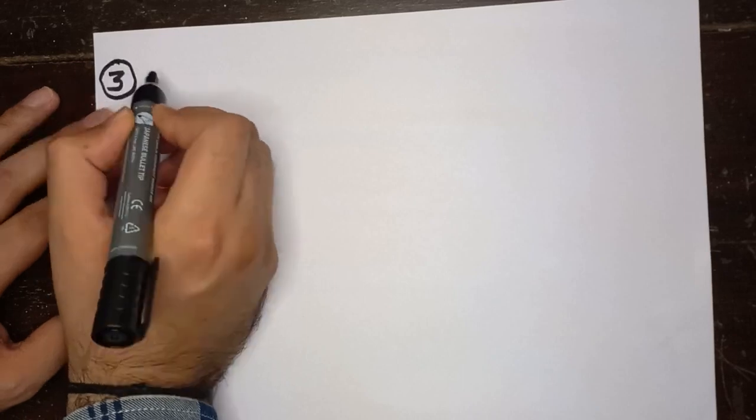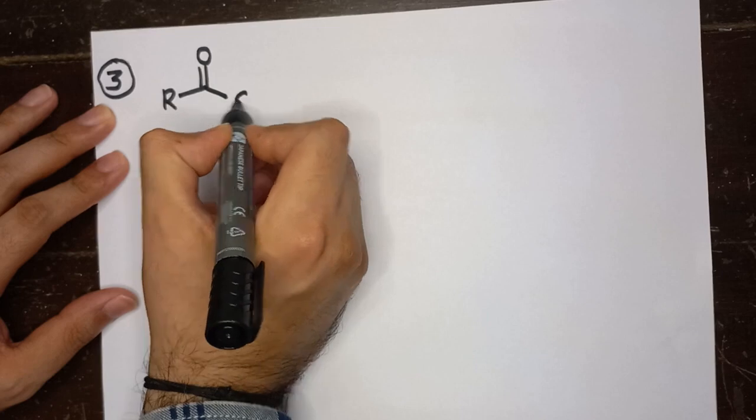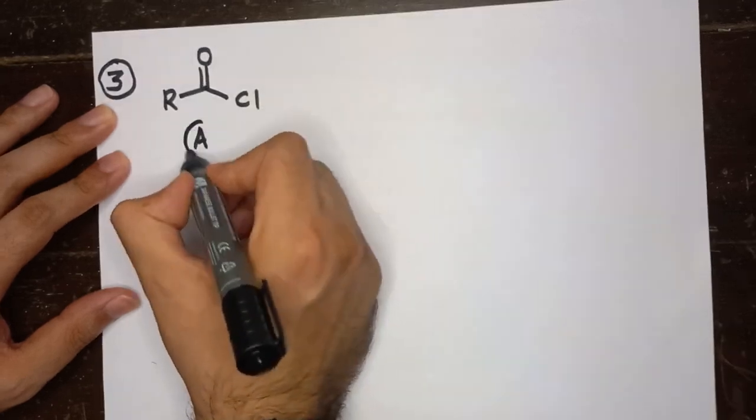Now let's solve the third problem. So this is my first reagent A.